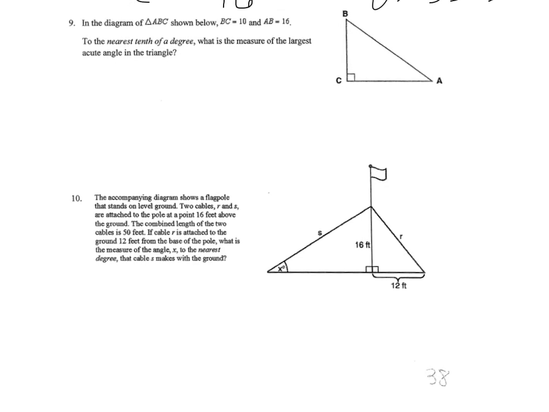Question number 10. It says the accompanying diagram shows a flagpole, 2 cables, 16 feet, R and S. The length of the 2 cables combined is 50. So we know that S plus R is equal to 50. And it says if cable R is attached 12 feet in the ground, and we know that this is 16, we have a couple of different options.